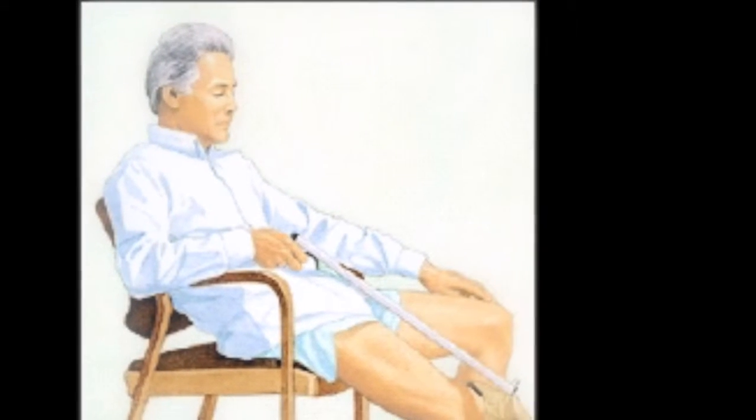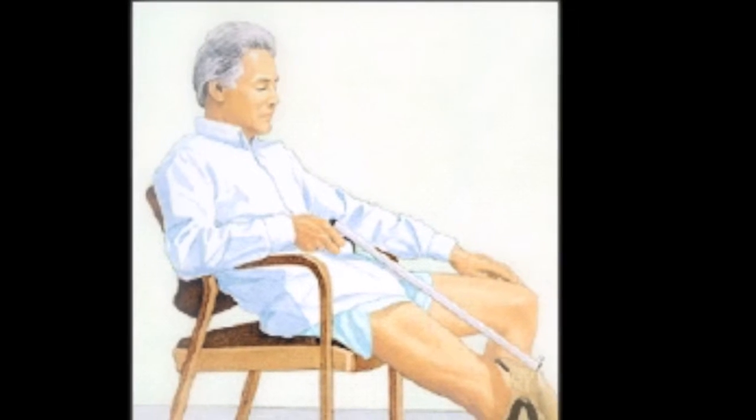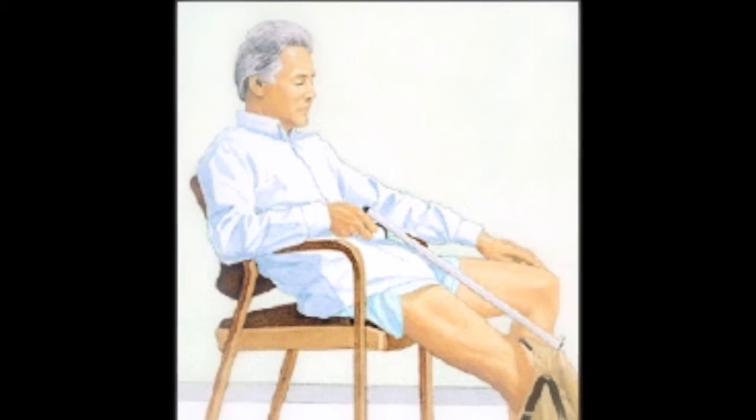For this next picture, it seems like the client is once again getting dressed. However, this time the client is reaching down for his pants. Would you say with an anterior approach, the client is following his precautions? Correct, it seems like the client is following all his precautions.